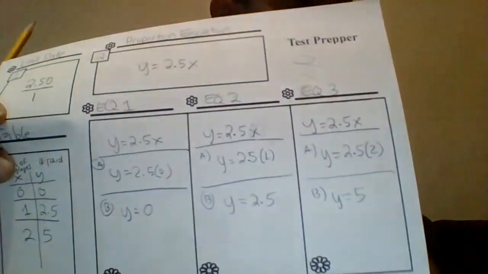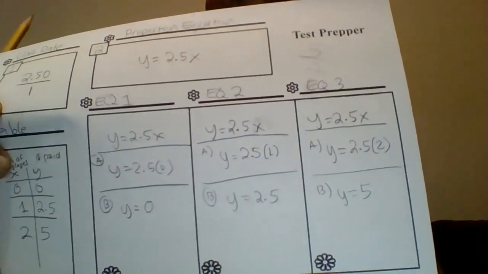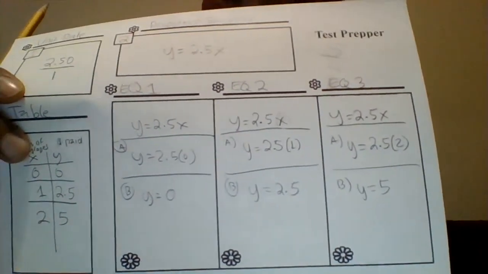It says for number five, plot the points from the table of values onto the coordinate plane provided, remembering to label each axis and number each increment. So I have a table of values here. Let me label the x-axis. That's going to be the pounds of grapes. This is going to be kind of a bad spelling because I have a bad angle here. And this will be, use a dollar sign, money paid.